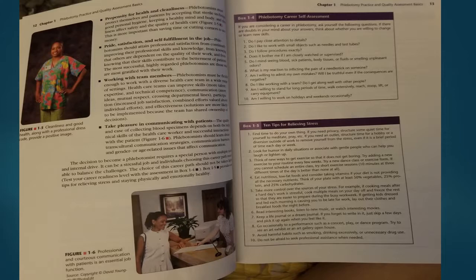The decision to become a phlebotomist requires a special person with multiple talents and internal drive. It can be a stressful job, and individuals choosing this career path must be able to balance the challenges. The choice of this career path should not be taken lightly. Test your career readiness level with the assessment in Box 1.4. Box 1.5 provides some tips for relieving stress and staying physically and emotionally healthy.